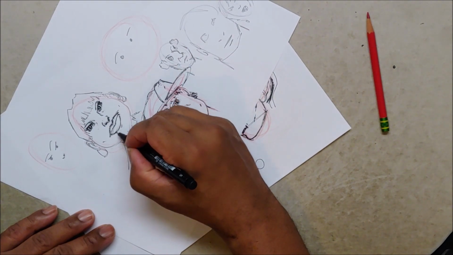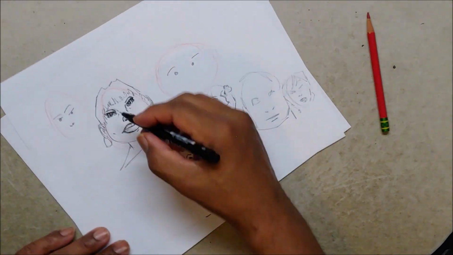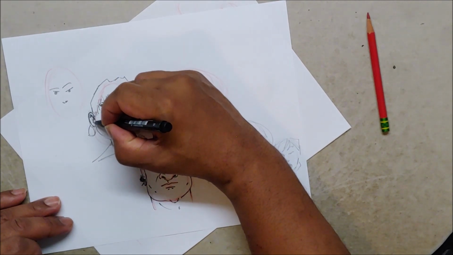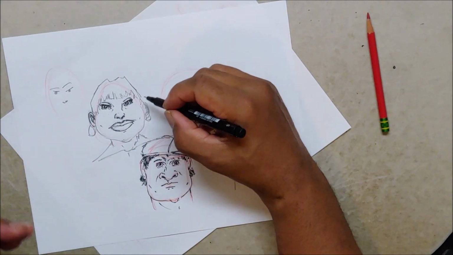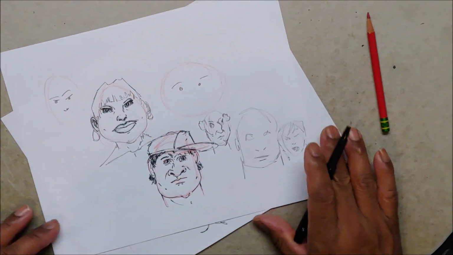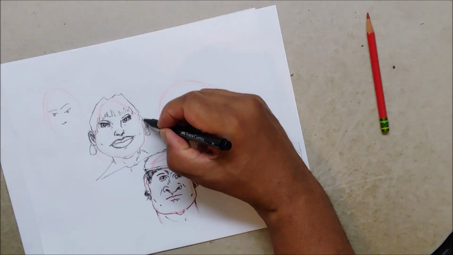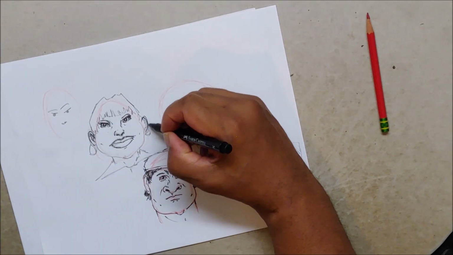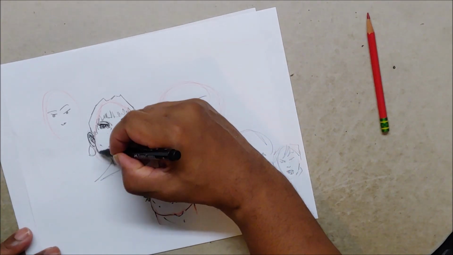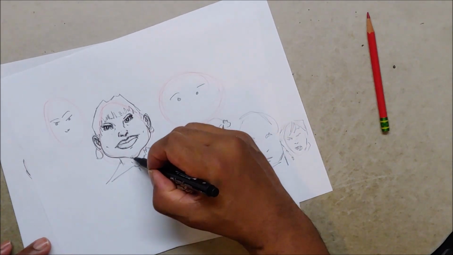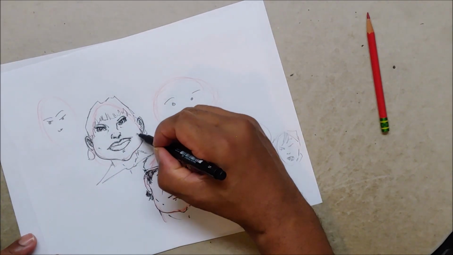Is your character fat? Is your character skinny? How old is your character? Where's your character located? Is he born on an island? So you're going to have to start doing the island faces. Is he Indian? Is he African? There's a difference between an African face and somebody that's born in the United States. A black man born in the United States has a different face. Big difference between all of that. So those are the things you're going to have to ask yourself, because there's only so much I can teach you about how to draw.